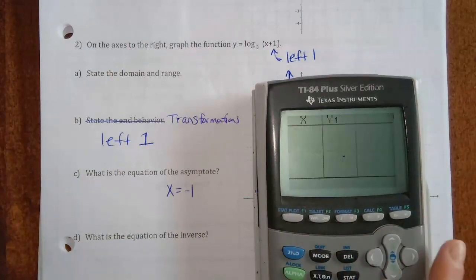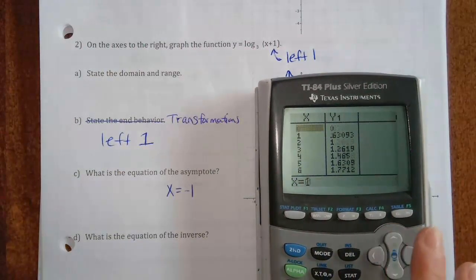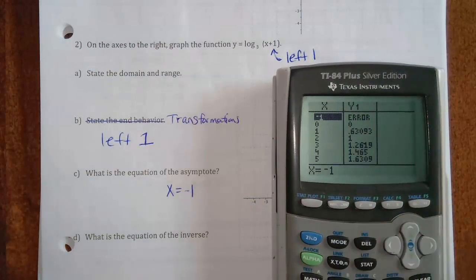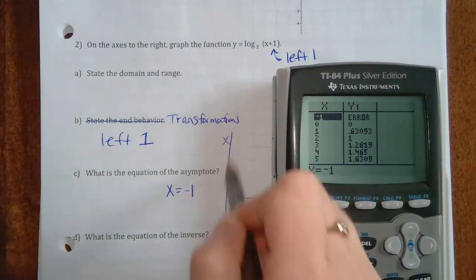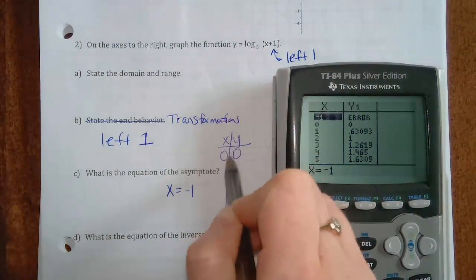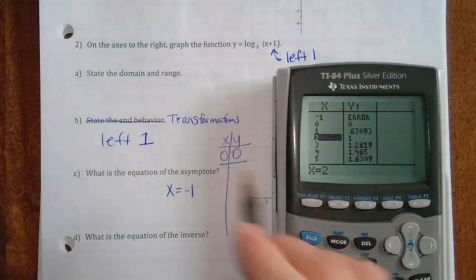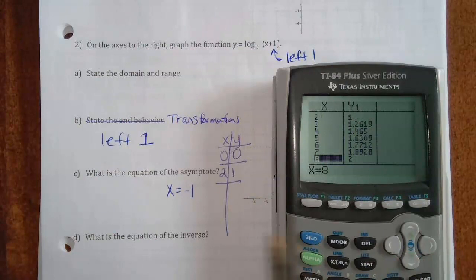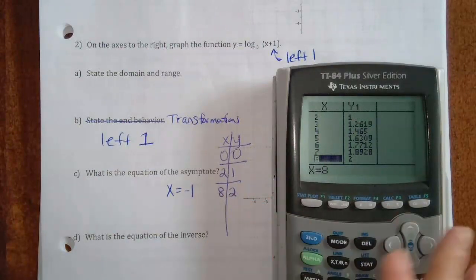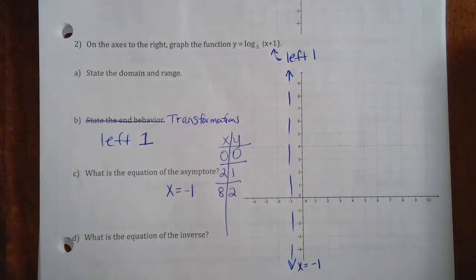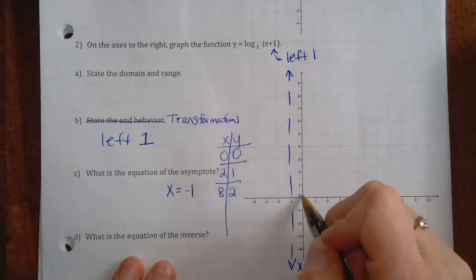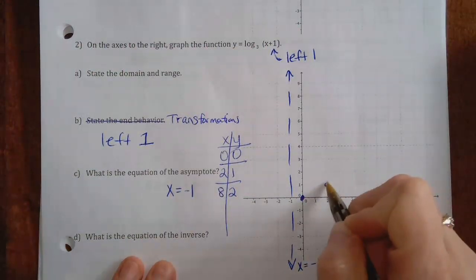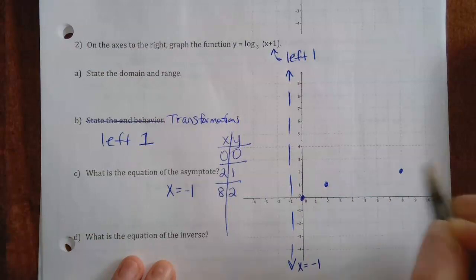If I go to my table of values and I jot down only the nice coordinates, I notice that the first coordinate is (0, 0). We have (2, 1) and we have (8, 2). Those are the only nice points that it's giving me.